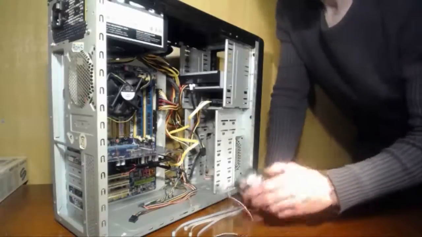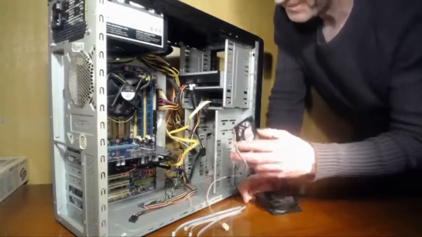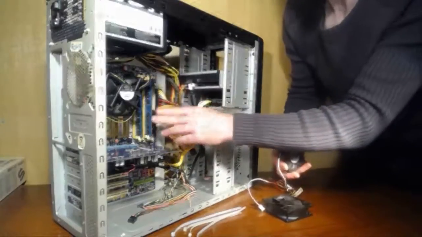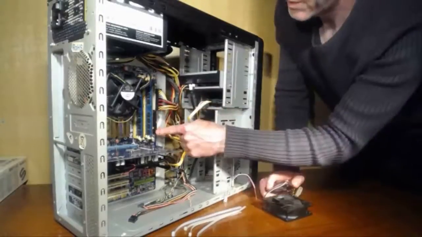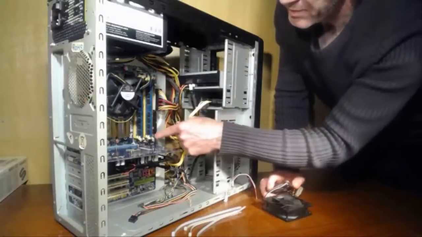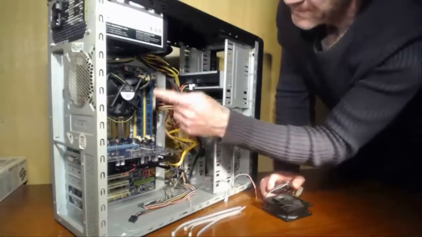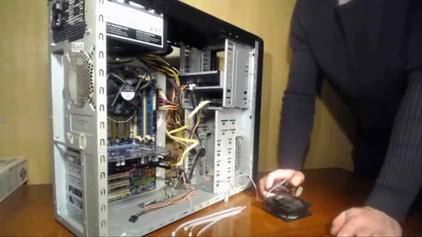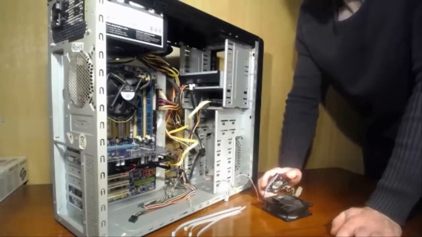Now, there's another type of fan that you can get that connects to the systems board, which was here. Some cases will have more than one systems fan connection. It could have 3 or 4. But again, it'll depend on what type of board you have.